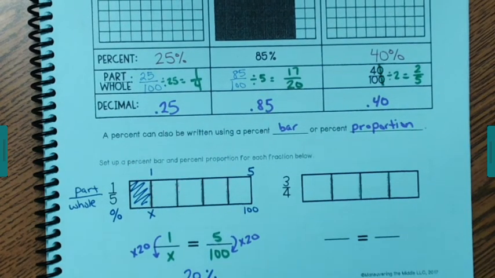So, Arsene, do you have your notes? What? Do you have your notes? You don't have your blue notebook?